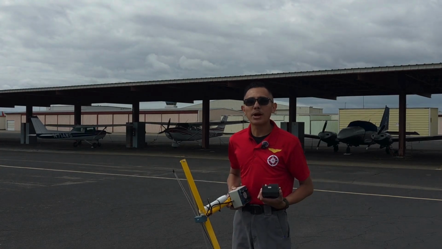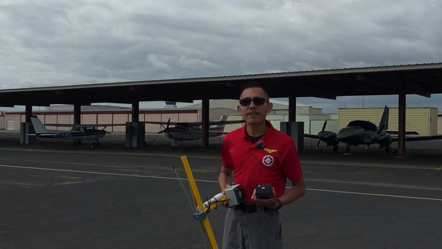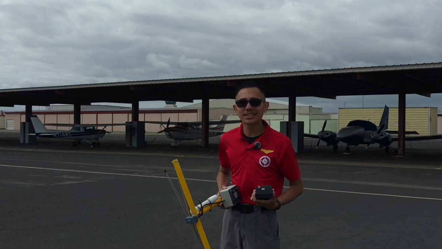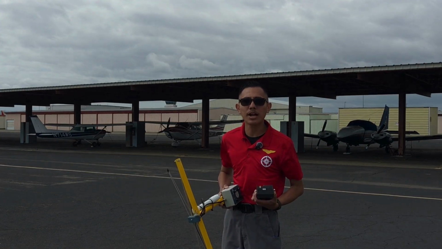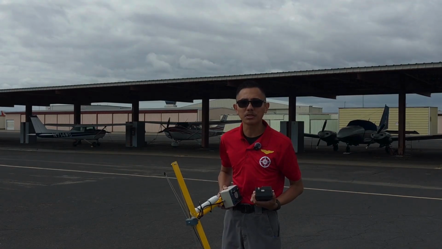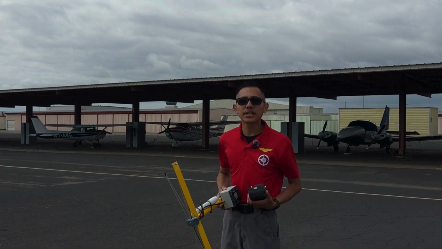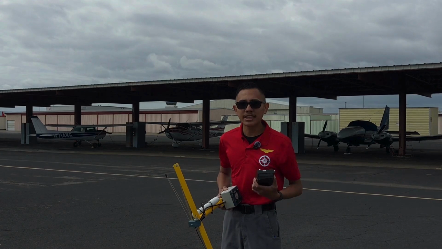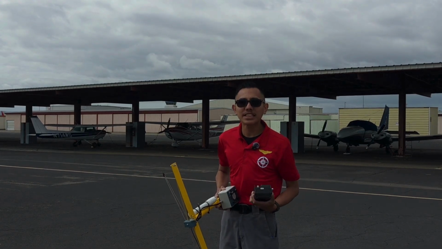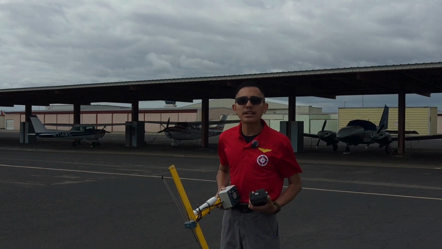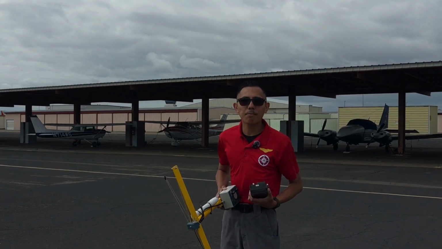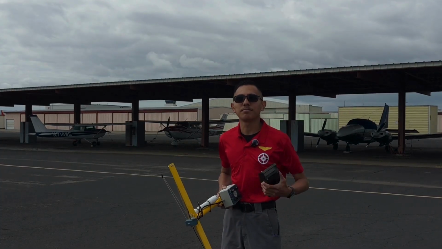Right now, we're going to do a flight sortie where we will test our drone equipped with our algorithm and our payload. For this test, we're not going to use an ELT, but we're going to use a practice ELT tuned at 121.775 MHz provided by the Civil Air Patrol.